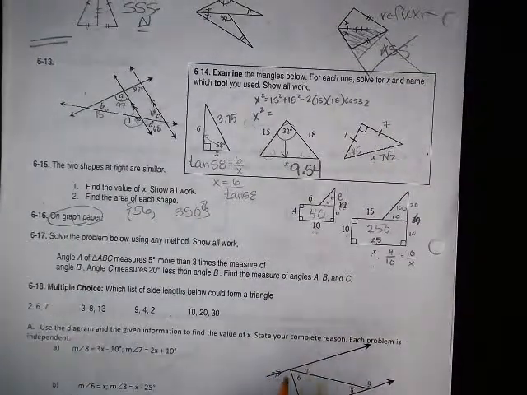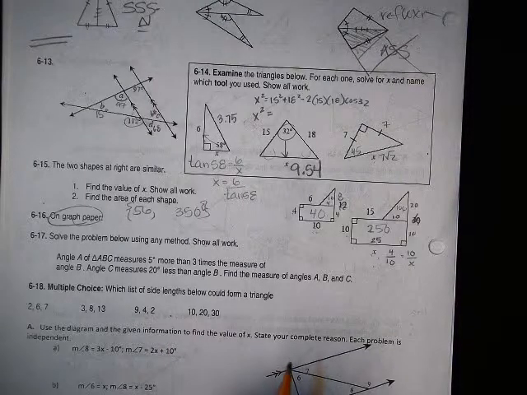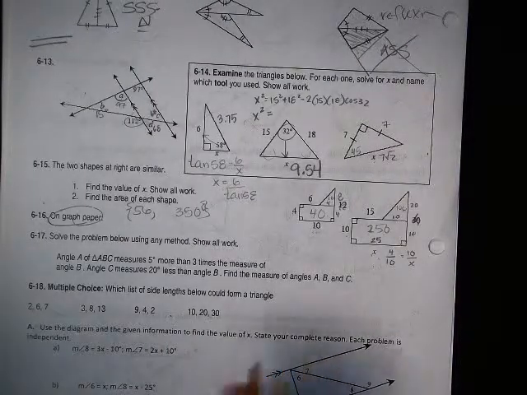That one you're going to be doing graph paper and graphing things, and you guys can go ahead and hopefully figure that out. The answers are on your paper.